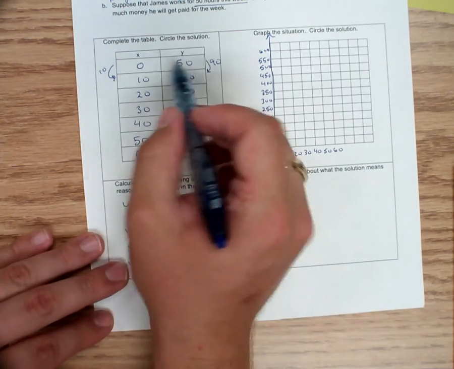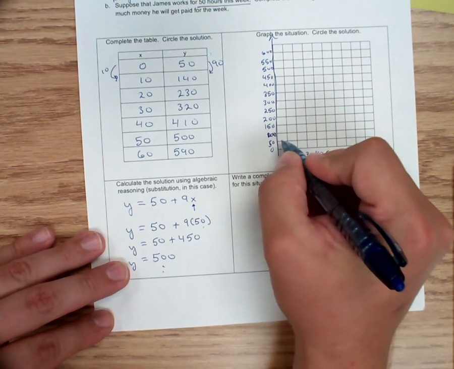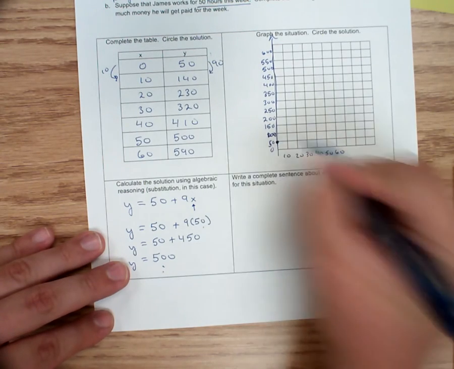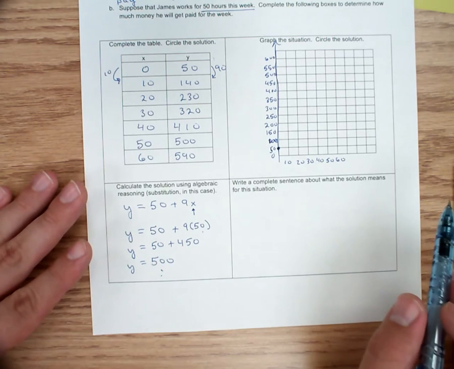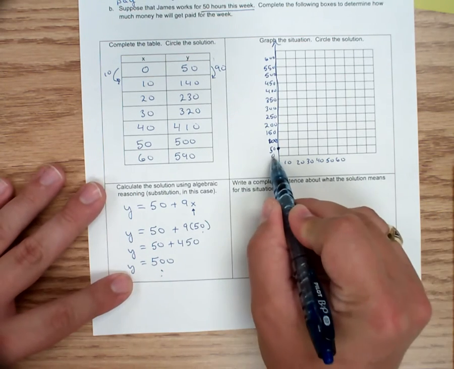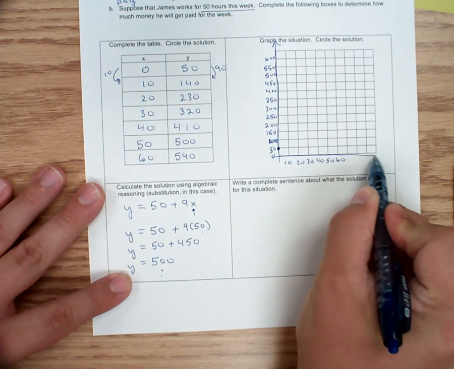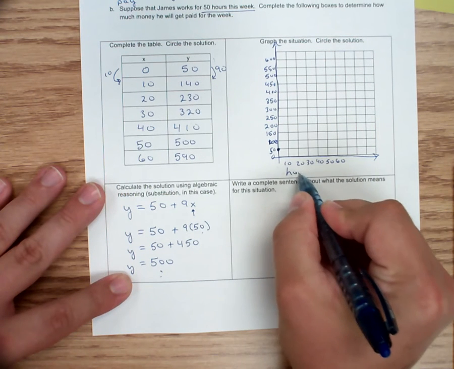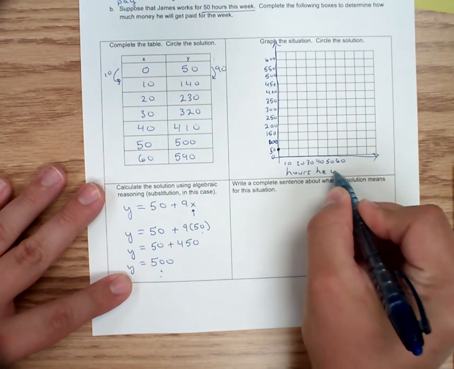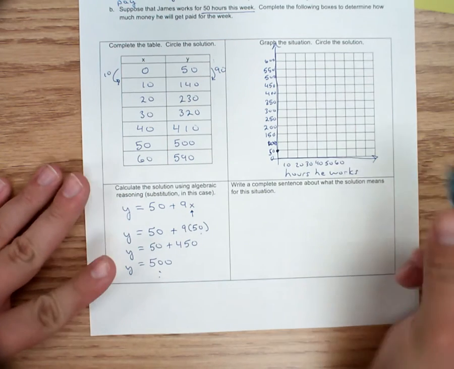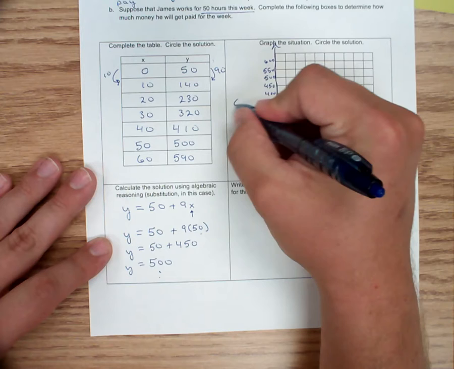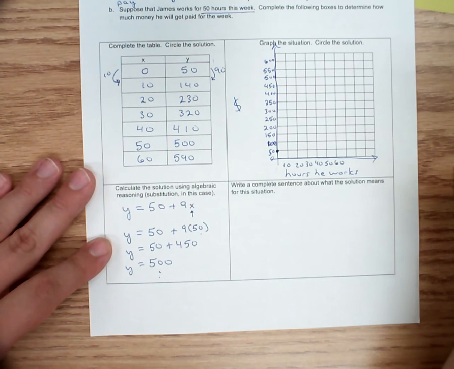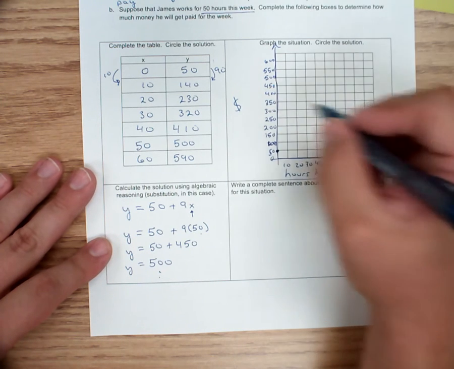Okay, so my y-axis, I know that 0, 50 is where I start. And wait, hold on. What do the x's represent? Always remember to label. Number of hours he works. Hours he works. Good. And then what's that y-axis represent? The amount of money he gets a week or an hour. Well, this would be money earned.